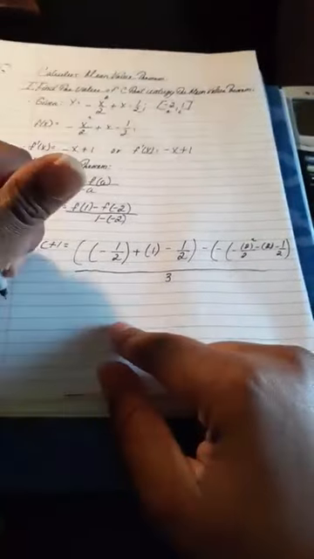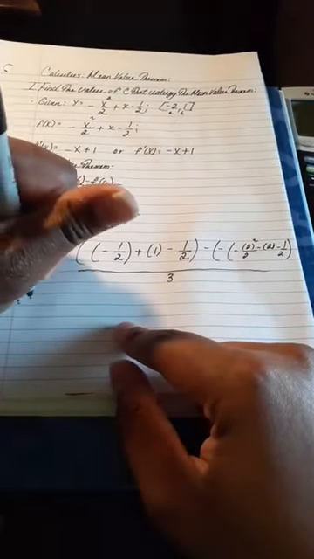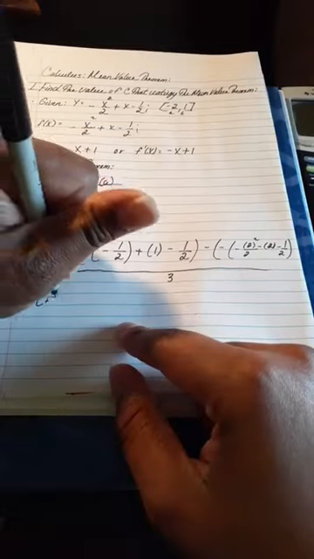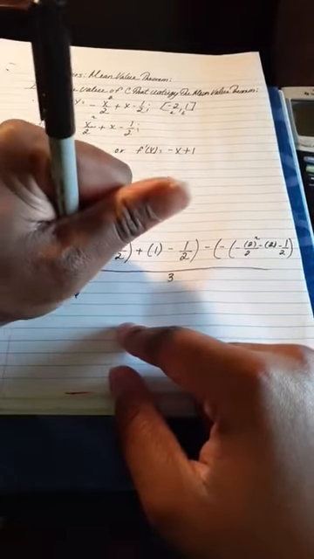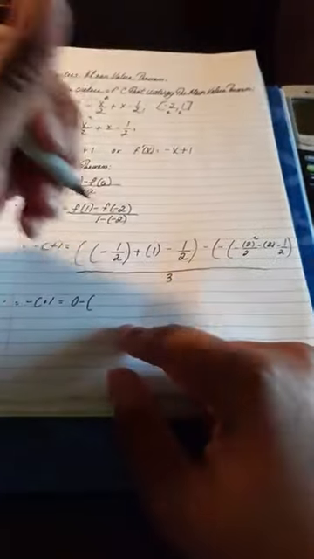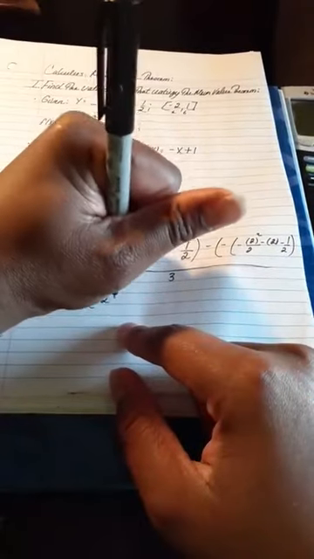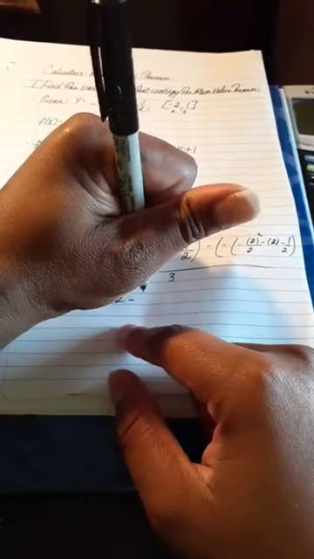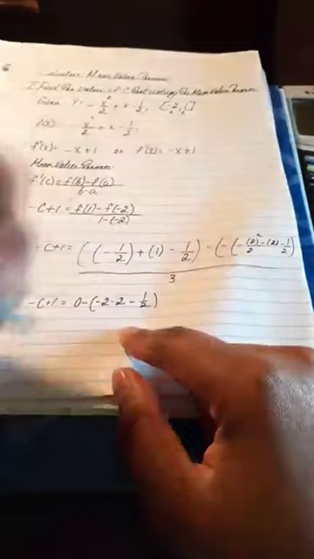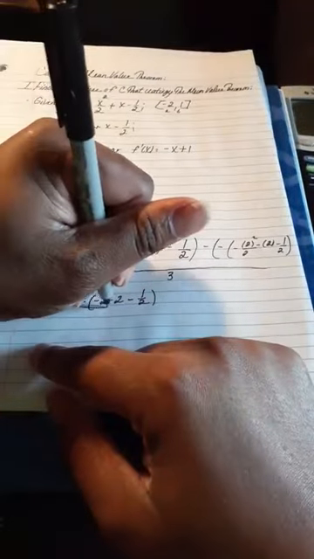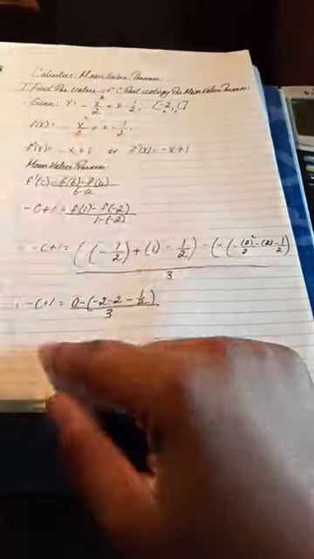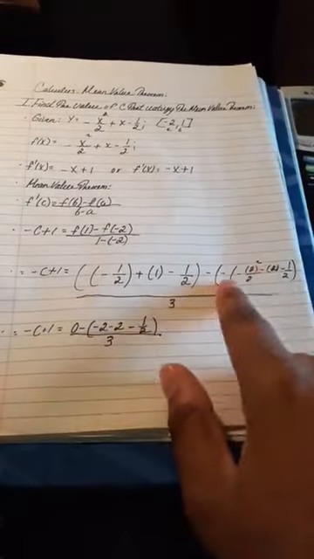And then you just kind of clean everything up, to be quite honest. So we just get negative c plus 1. And it looks like we'll get 0 minus, well, it looks like we'll get negative 2 minus 2 minus a positive 1/2. And that's going to be all divided by 3. All I did up here was just clean this stuff up.